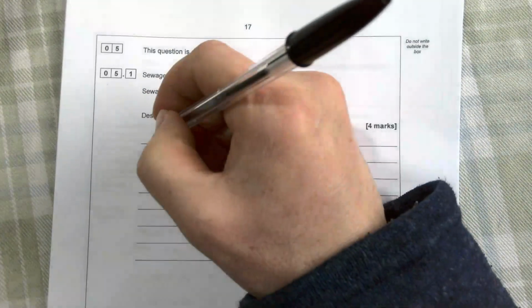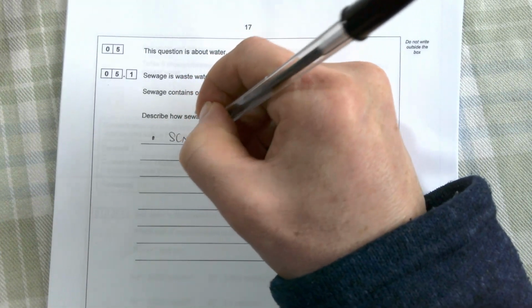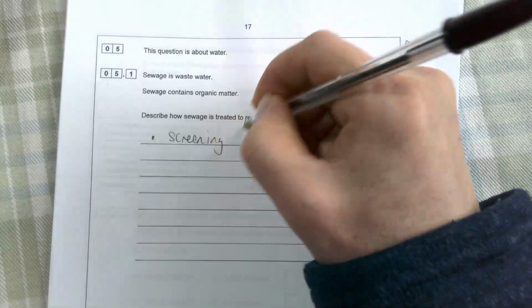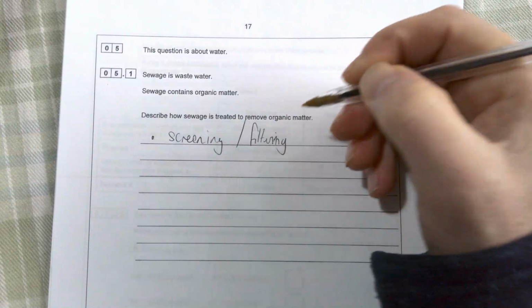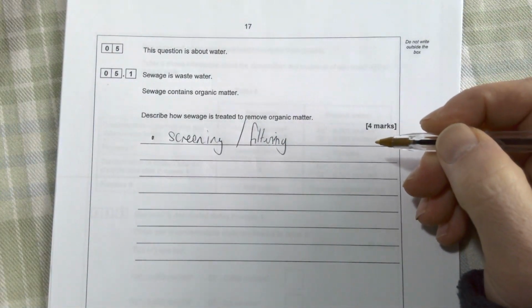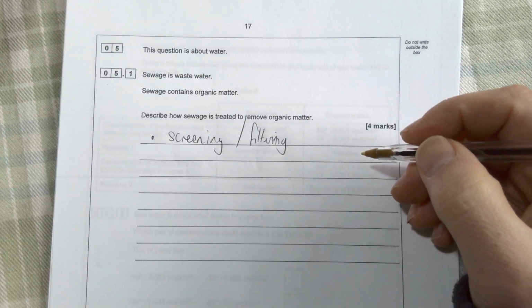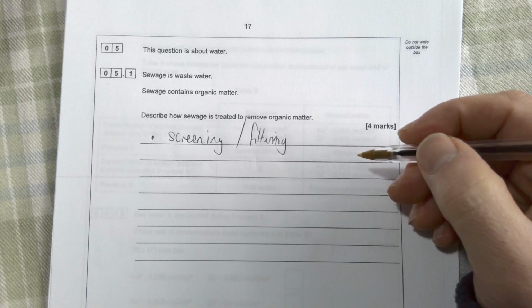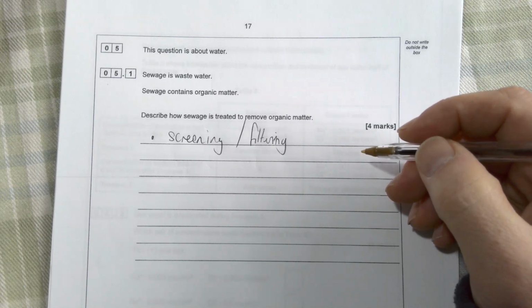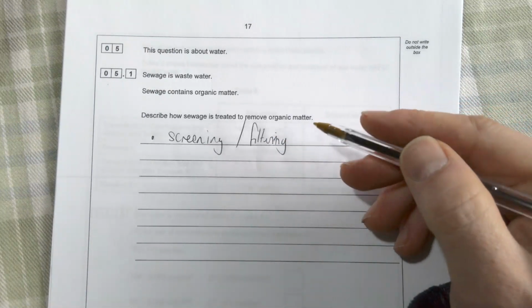You treat sewage first of all by what's called screening or filtering off the large solids or the grit that might be in that water. So in sewage water there'll be all sorts of solids which wouldn't ever dissolve that can just be removed. So just imagine it like a big metal grate. Take out the big insoluble lumps.